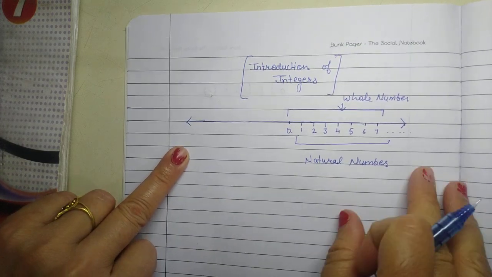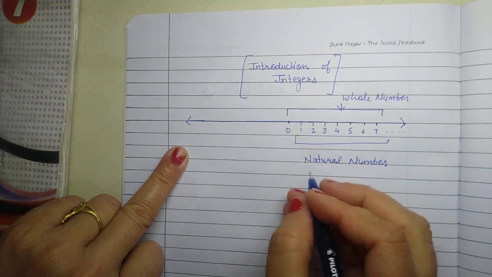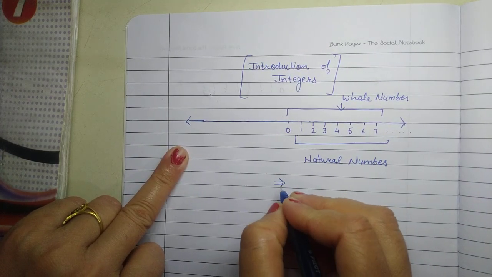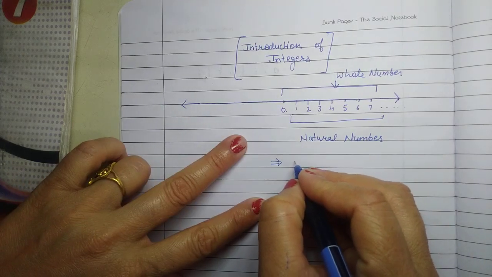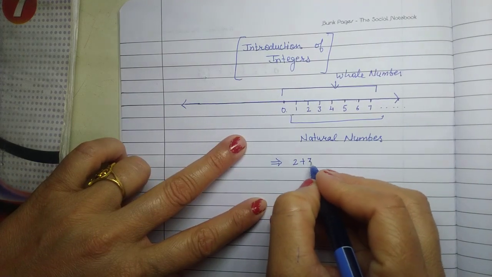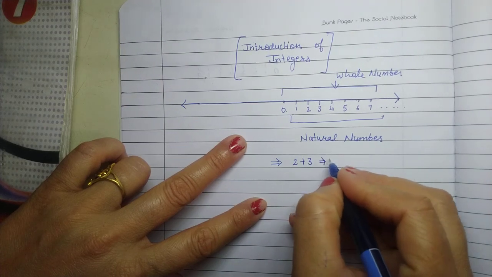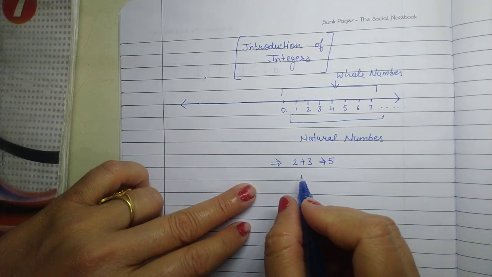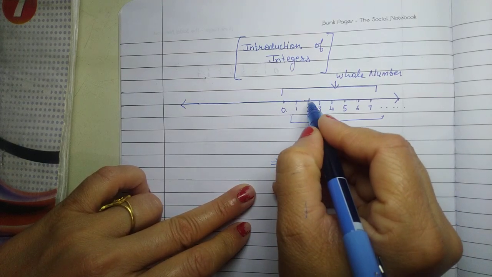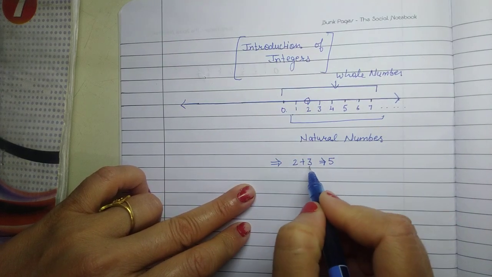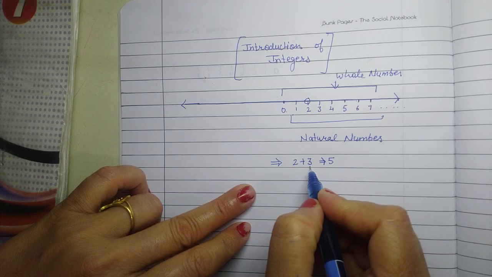We will discuss with the help of one example. If we add two natural numbers, for example 2 and 3, then we get the result 5. If we represent this operation on the number line, then we start from 2, and to show the addition we have to take 3 steps.